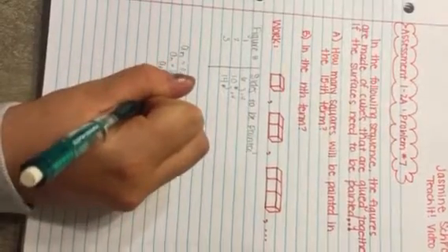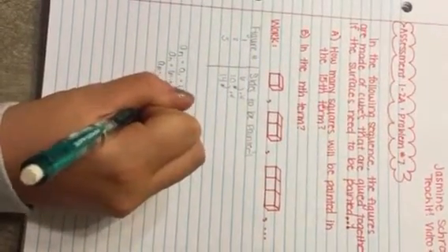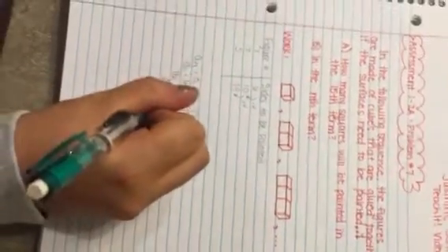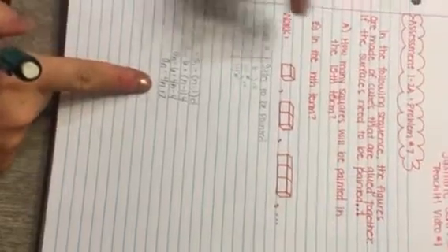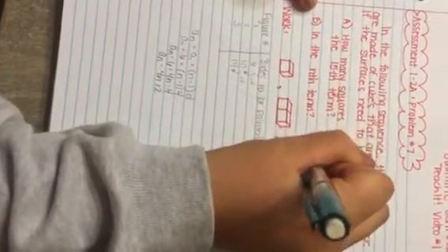If we just continue this algebraically, we are going to end up with 4n plus 2, which is then going to be the answer to part B of the question, the nth term. So 4n plus 2.